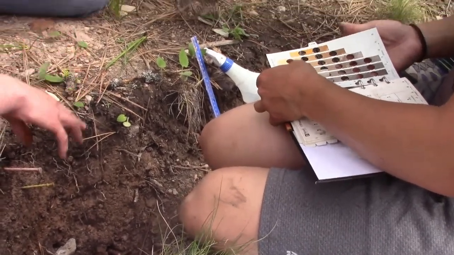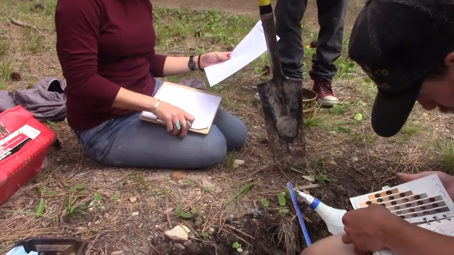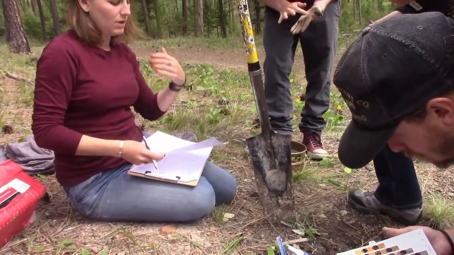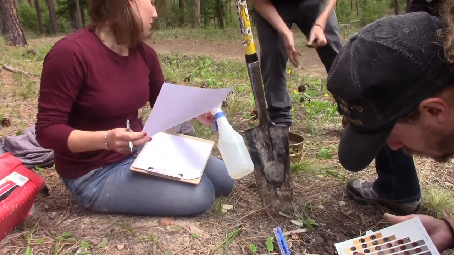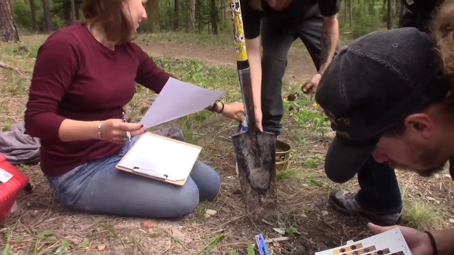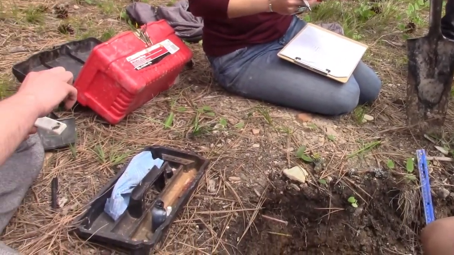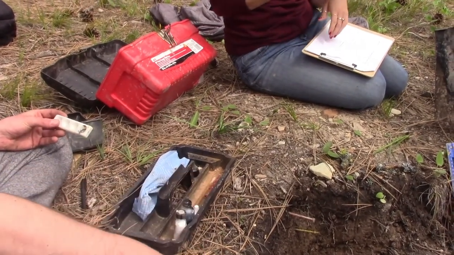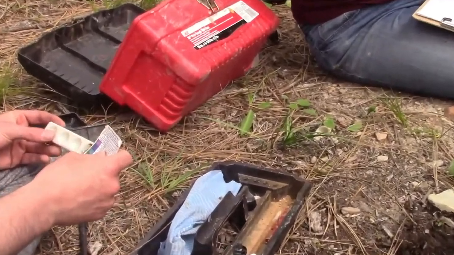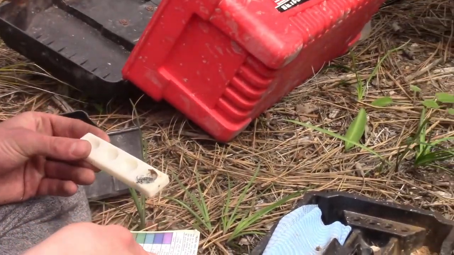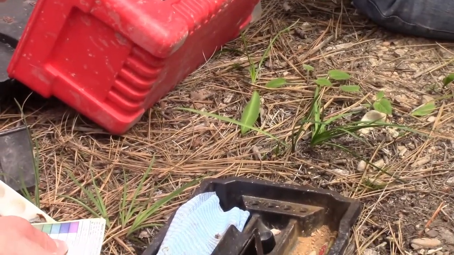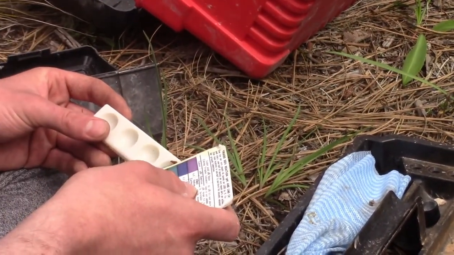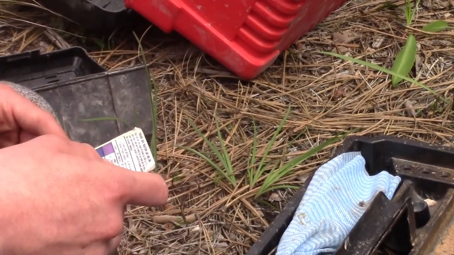Oh, it says excessively wet. A small pinch of soil in the palm of the hand and rub with the forefinger for texture. Really wet? Excessively wet. What does that even mean? Does it feel gritty? Yeah, there's a little grit. Oh, that's interesting. Yeah, it's definitely gritty.